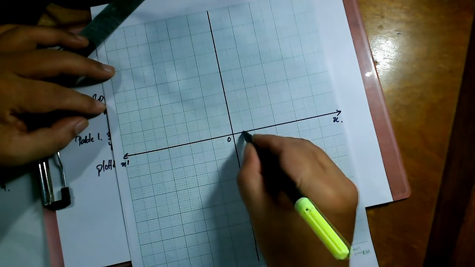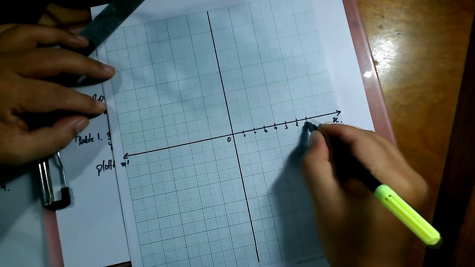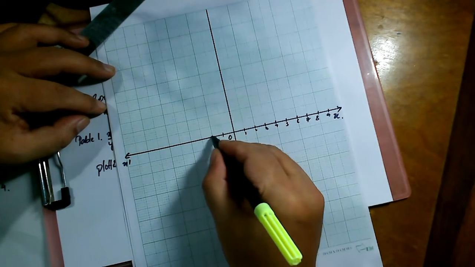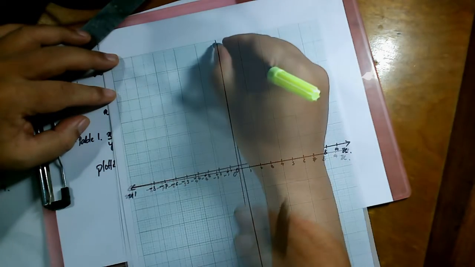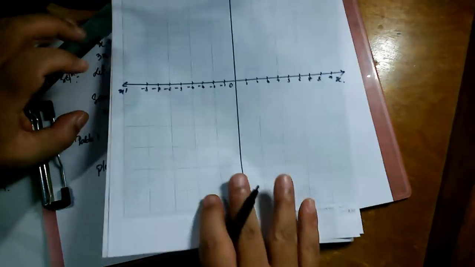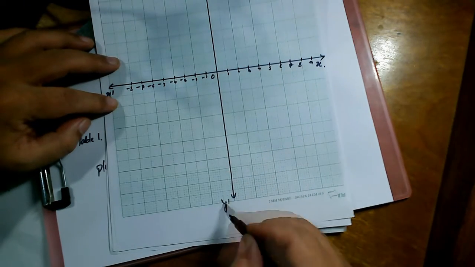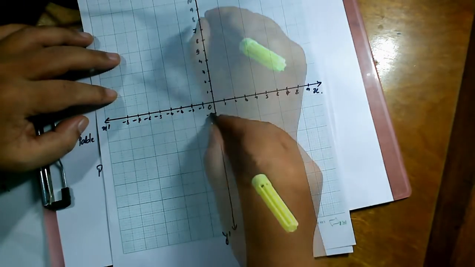0. Let's take it like this: 1, 2, 3, 4, 5, 6, 7, and the opposite direction will be minus. And this vertical direction is the y-axis, and we indicate it as y, this side is positive, and the downside will be y dash, and it will be negative. 1, 2, 3, 5, 6, 7, negative.